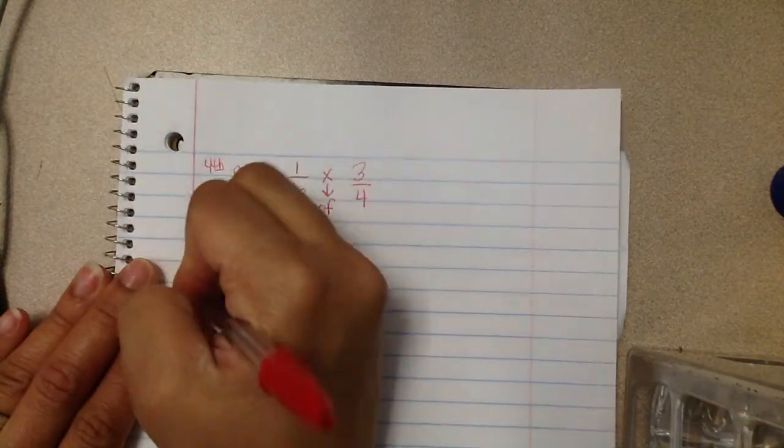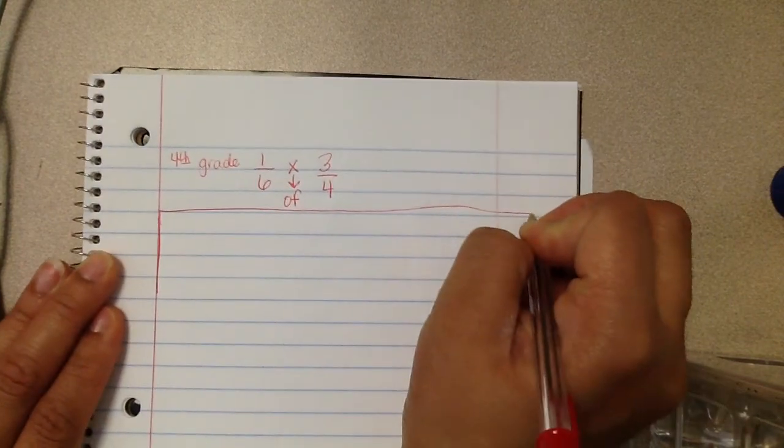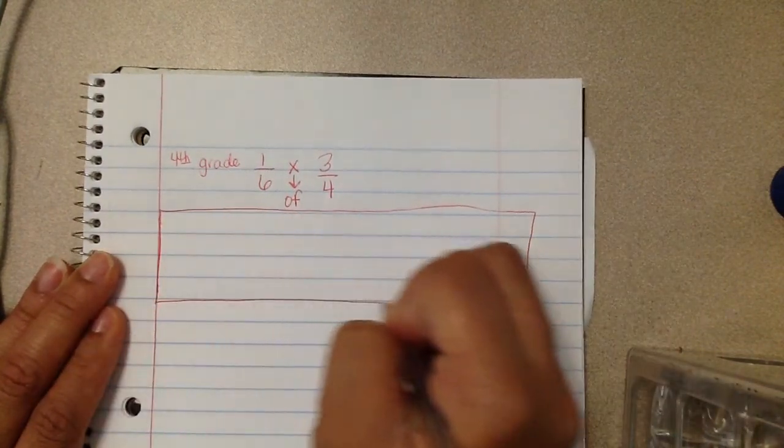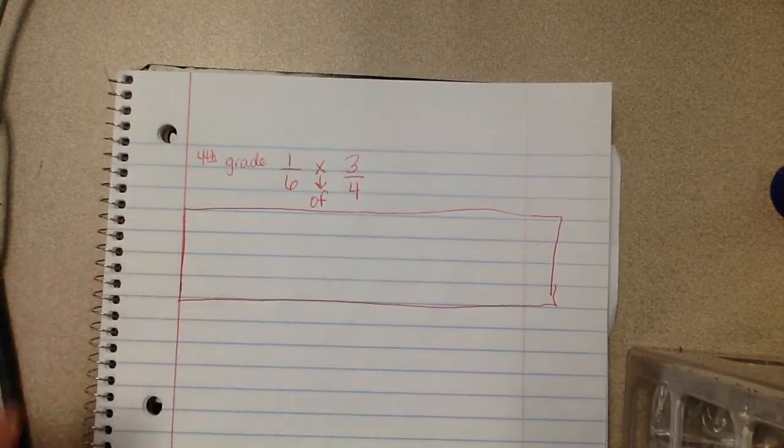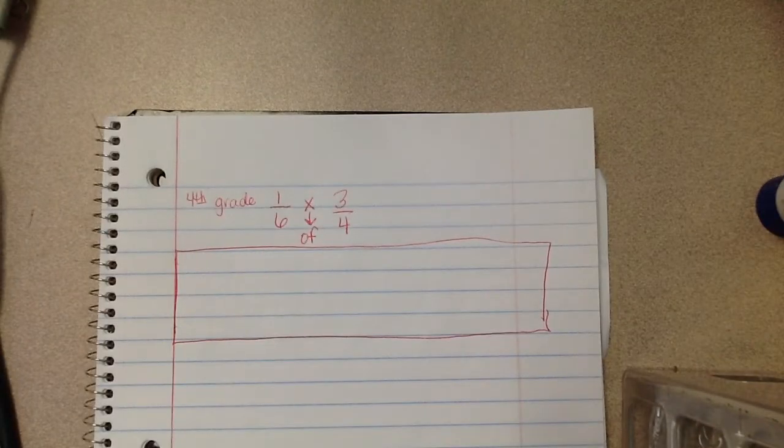So I'm going to draw my whole school's fraction bar again of cans. And I know that Pond Elementary collected 3/4.